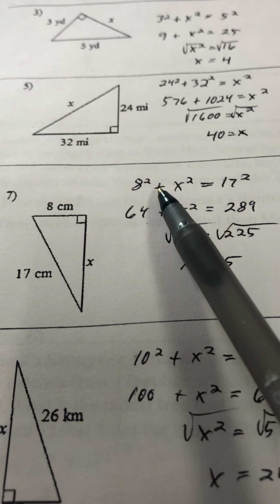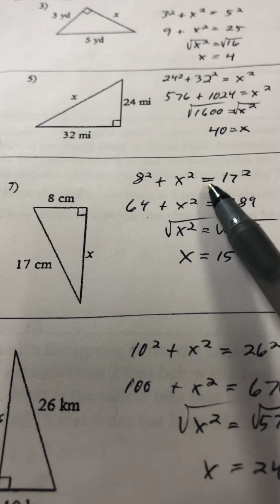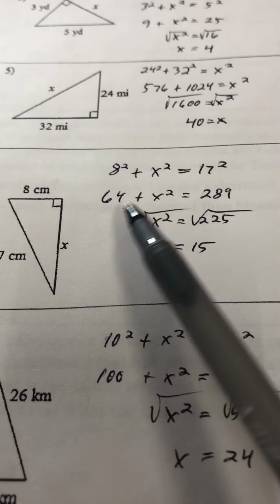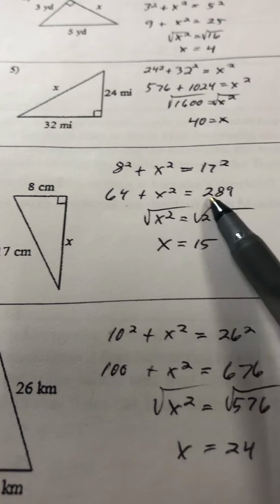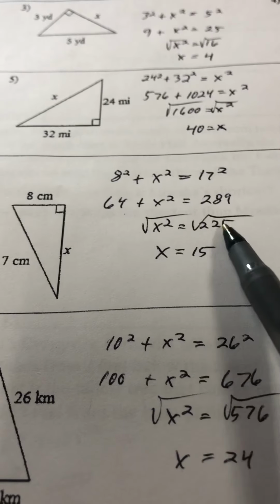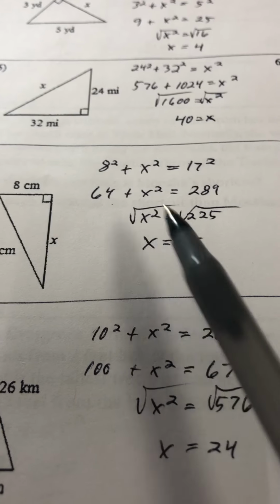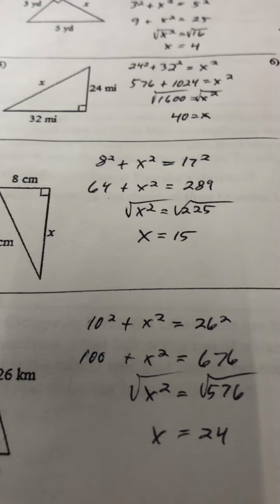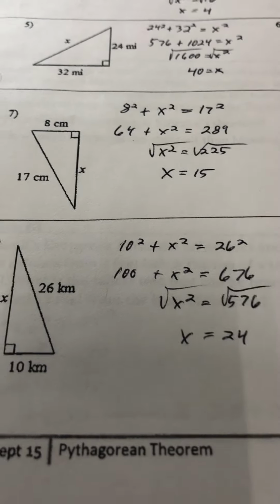My A is 8, so 8 squared. My B, I don't know, it's x squared. And my C is 17 squared. I get 64 and 289. I subtract 64 from both sides. I take the square roots because I don't want to know what x squared is. I take the square root of it and I get x. X equals 15 because the square root of 225 is 15.